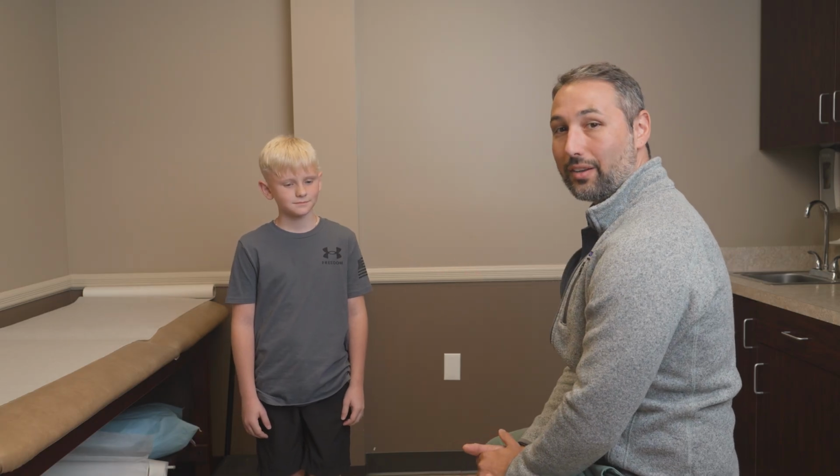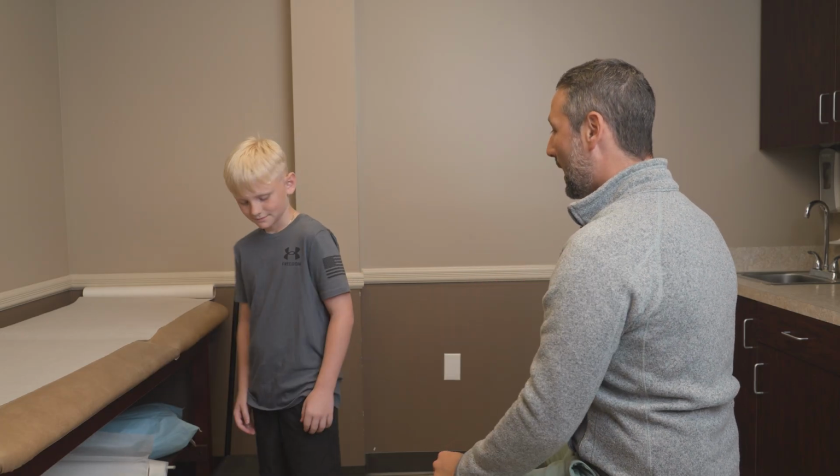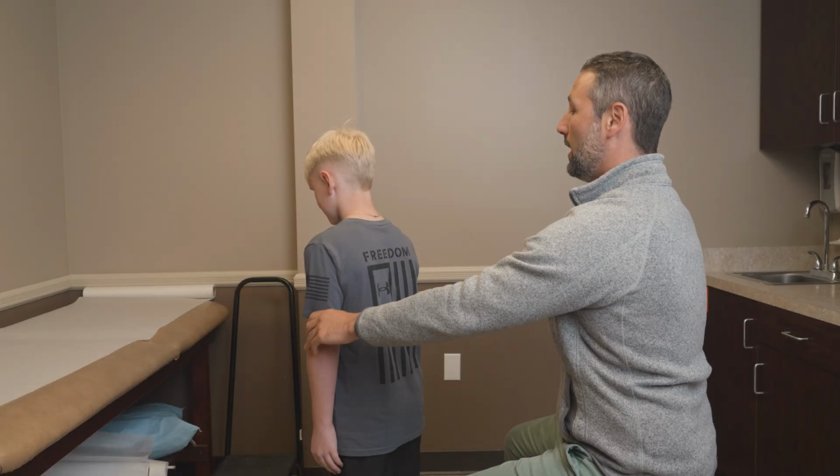So now I want to show you my typical scoliosis exam that I do in the office routinely. This is our young patient here who volunteered for this exam. So the first thing we're going to do is we're going to take a look. If you can turn around, we're going to look at your back. Stand up nice and tall, look straight ahead.